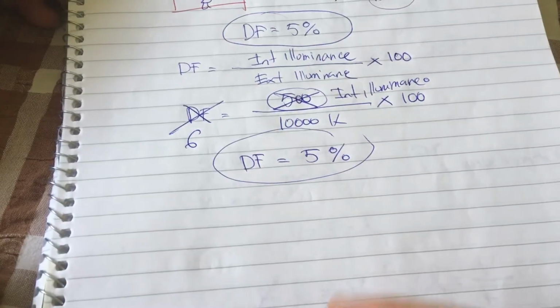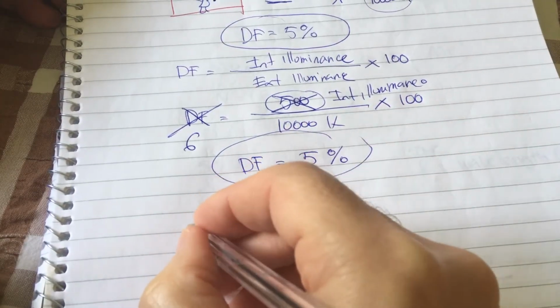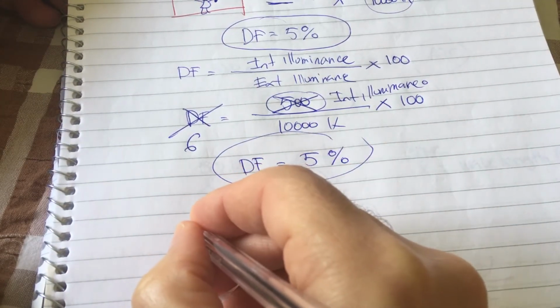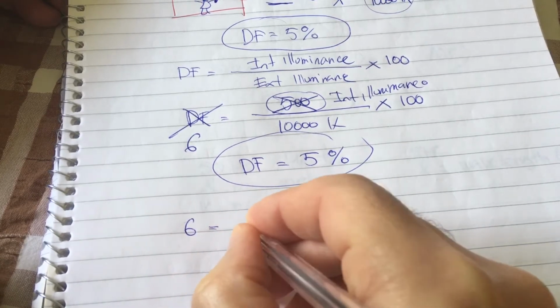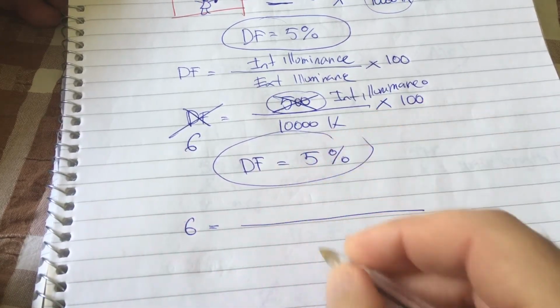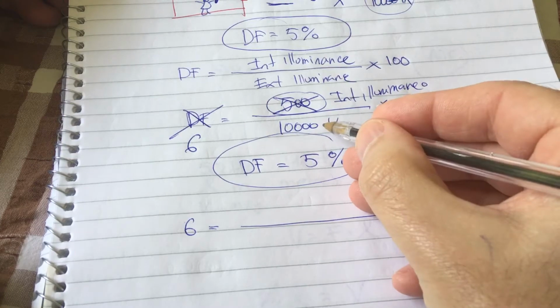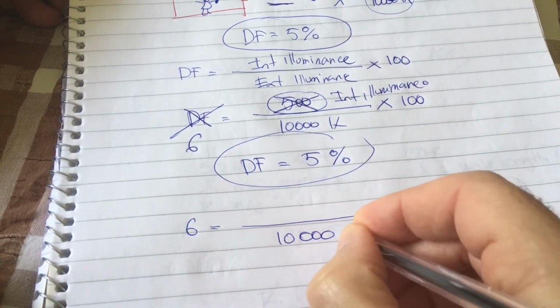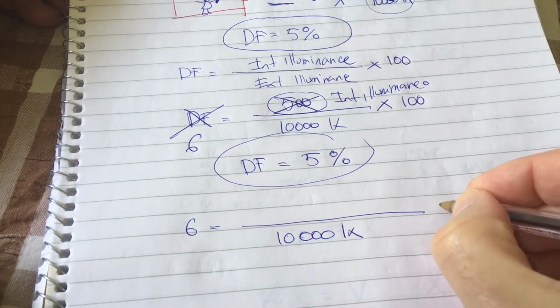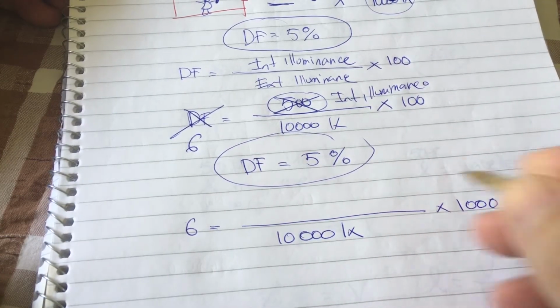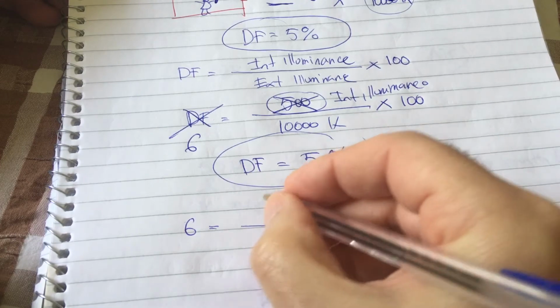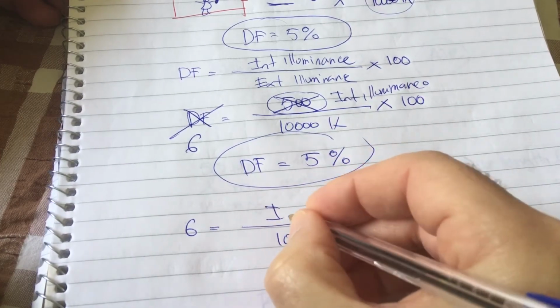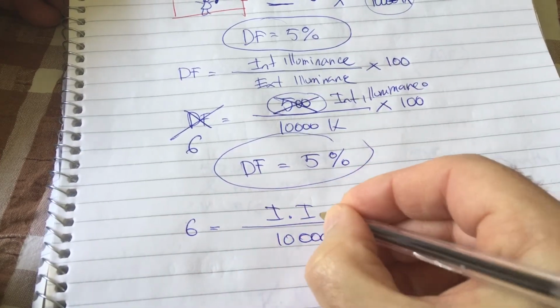Yeah. So I'm going to write this now tidy. 6 equals the exterior luminance stays the same, 10,000 lux, and times 100. And here I'm going to write interior illuminance. I'm going to write it just shorter. Yeah.